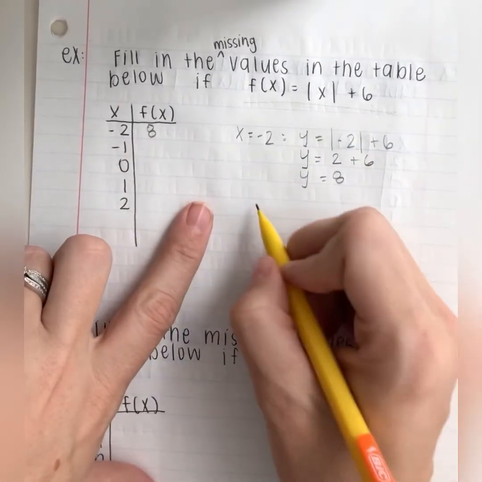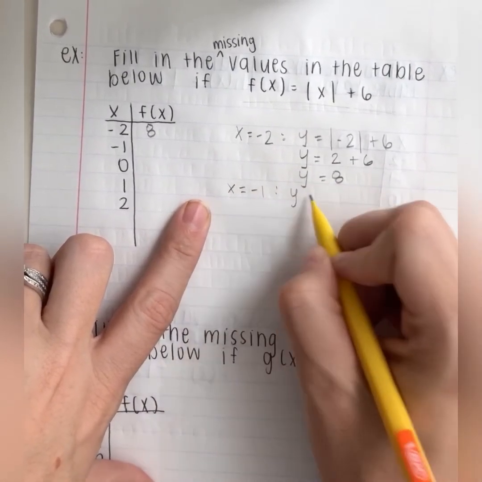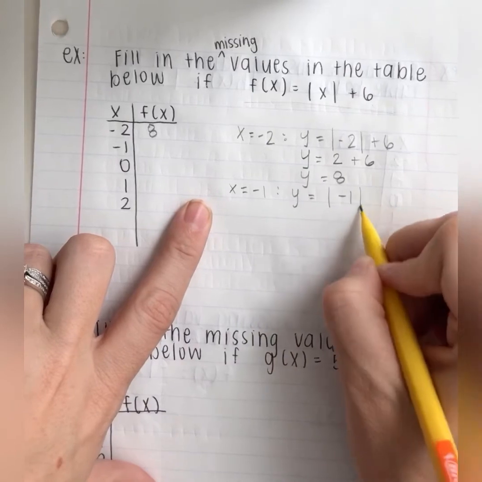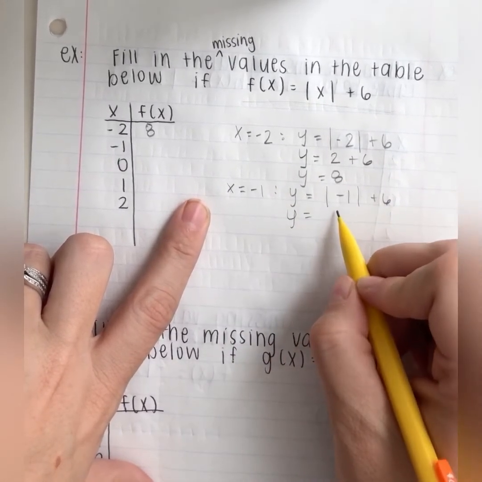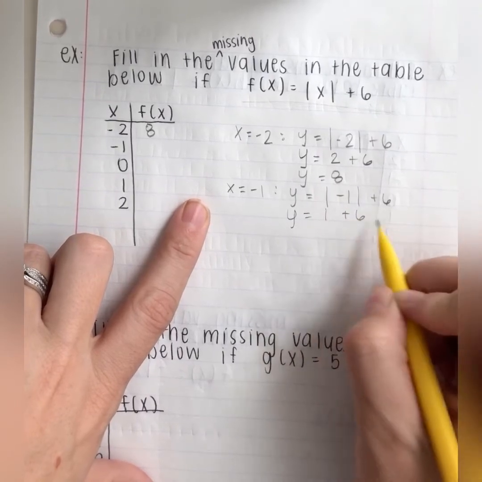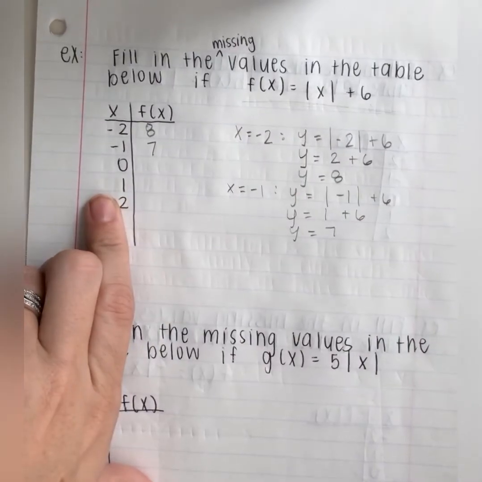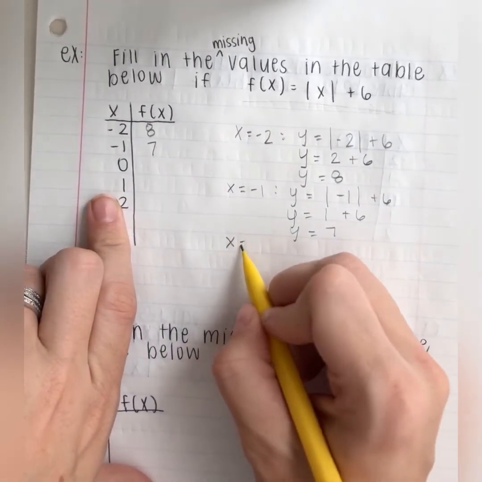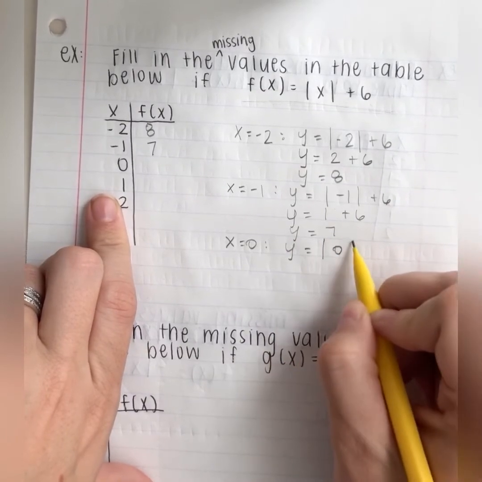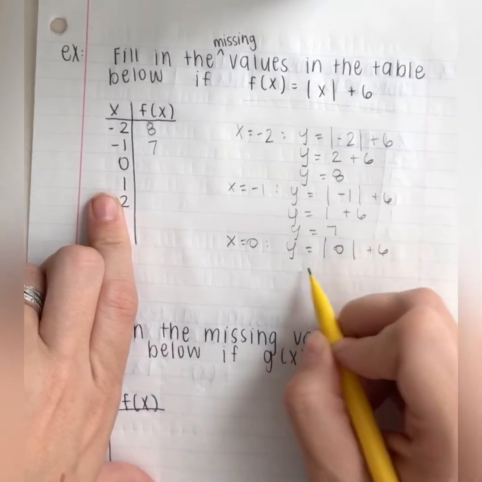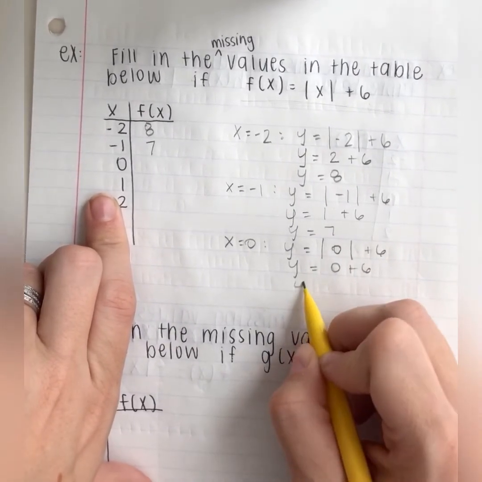Okay, and we can keep going. So when x equals -1, we're going to have y equals the absolute value of -1 plus 6. We know the absolute value of -1 is +1, and 1 plus 6 gives us that y is 7. When x equals 0, we're now plugging in 0 for x. Absolute value of 0 is just 0. So 0 plus 6 is just 6.